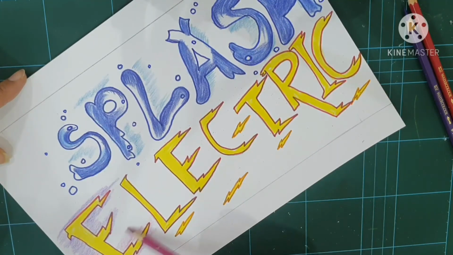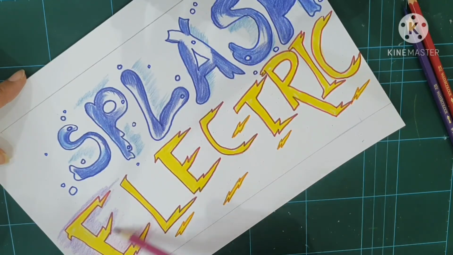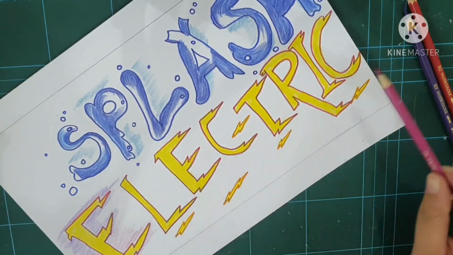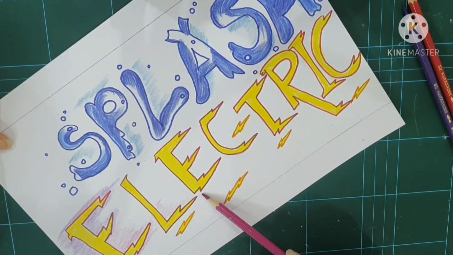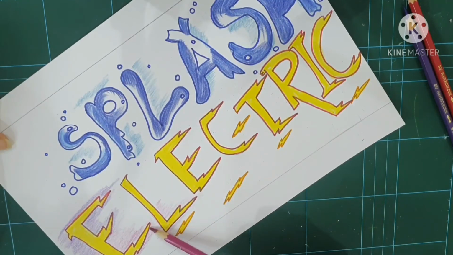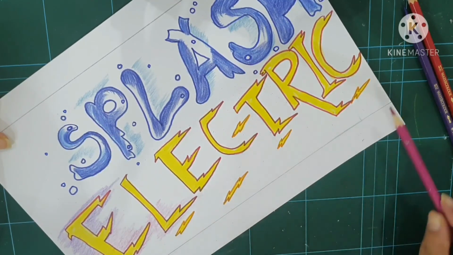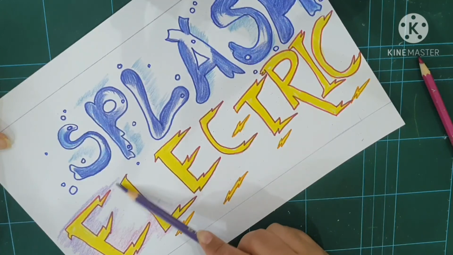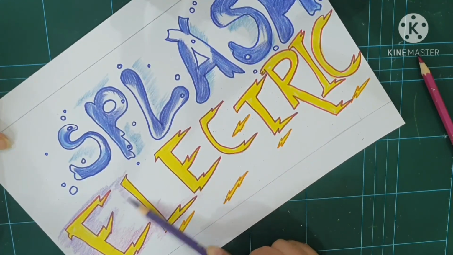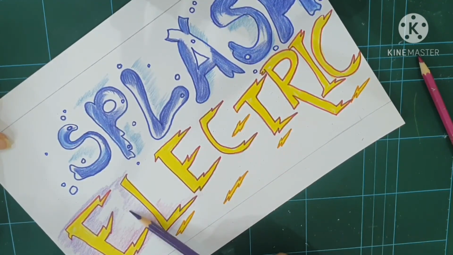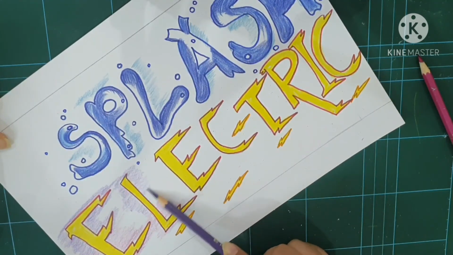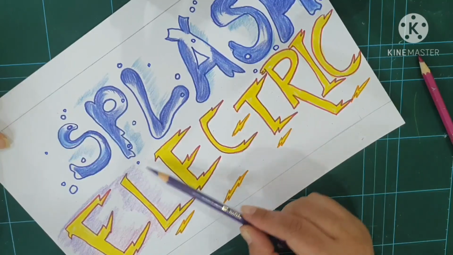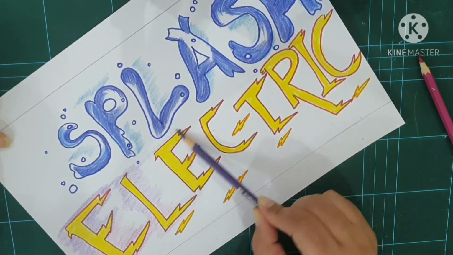The same way you have to complete all the letters for E, L, E, C, T, R, I, C. The same way I'll continue here for the L as well. Just the down part, bottom part is pink color. After doing this, take the purple one, continue the top one. Then continue here for E.